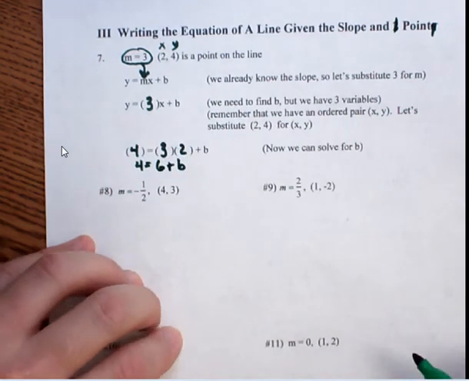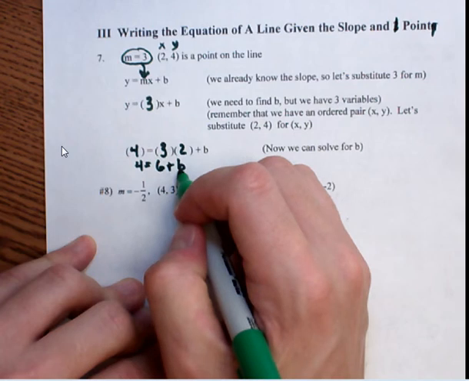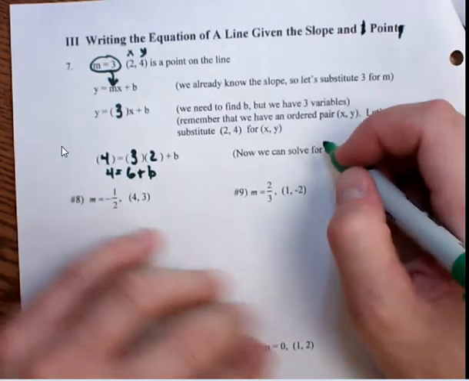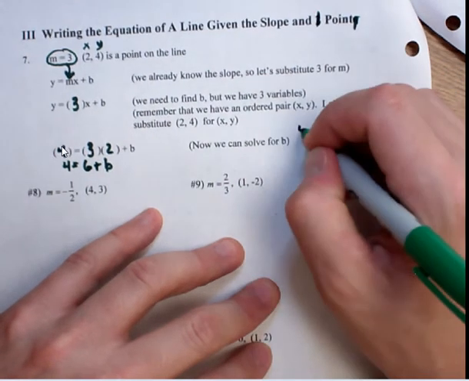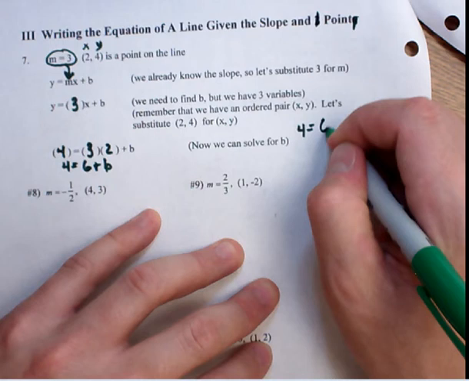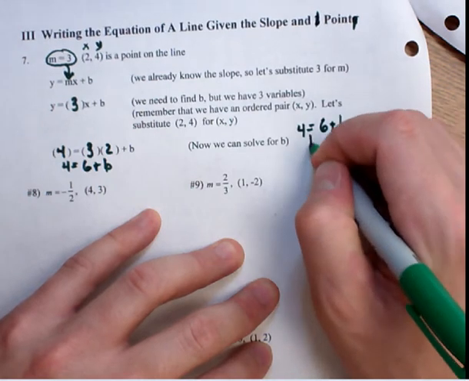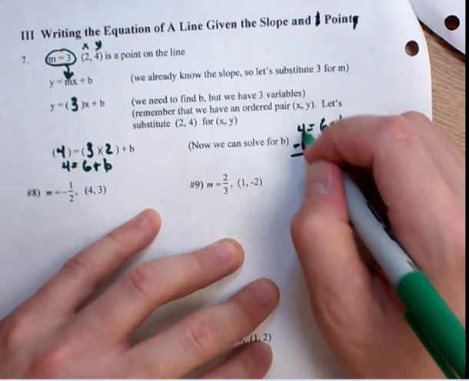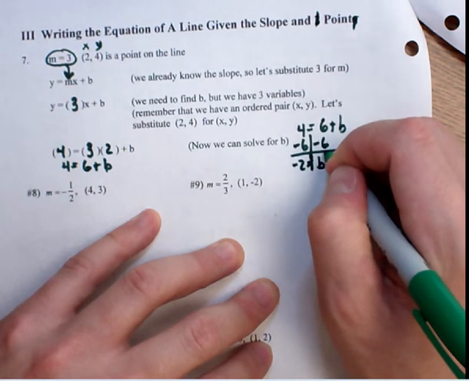Now we can solve this equation. You want to solve for b? Move the 6 to the other side. So let me put it over here. We have 4 equals 6 plus b. Go minus 6, minus 6. To move that constant, we get negative 2 equals b.